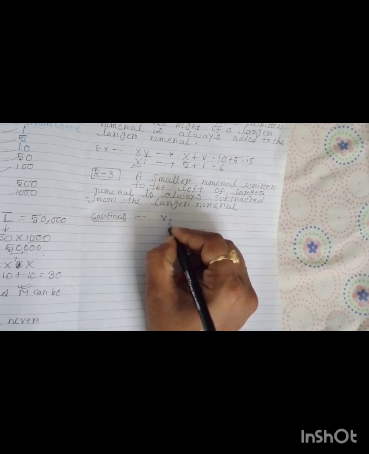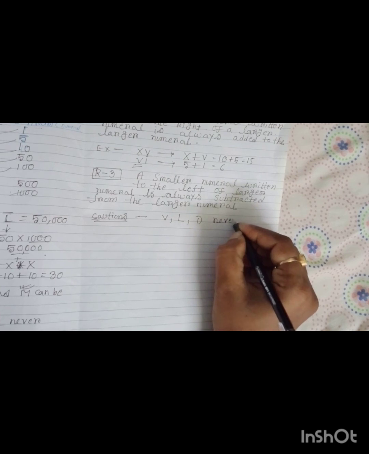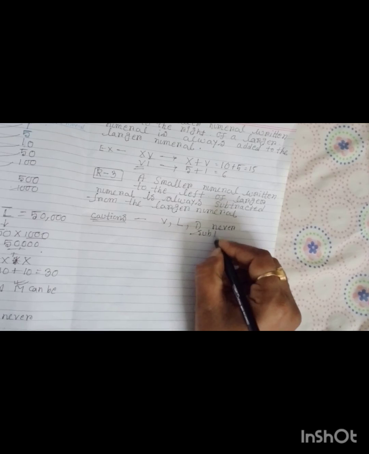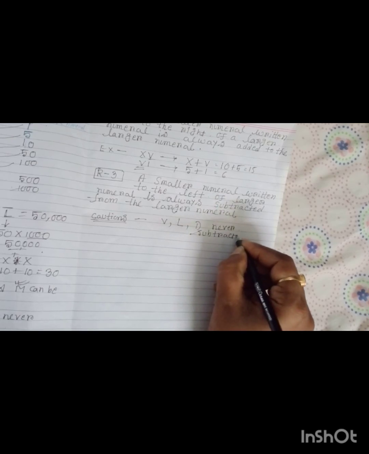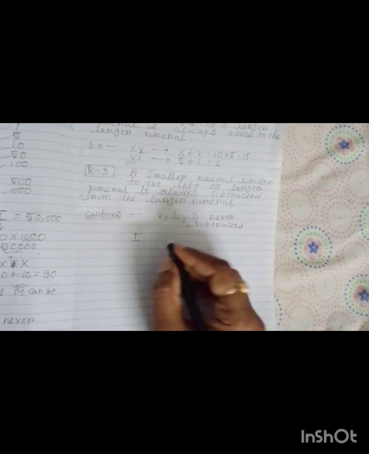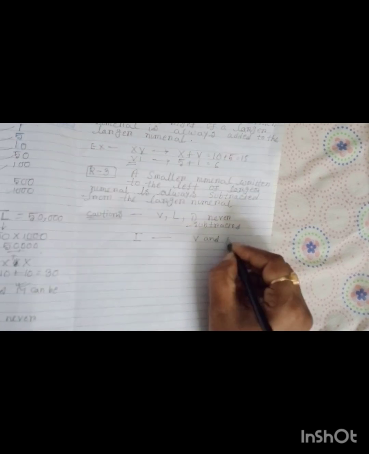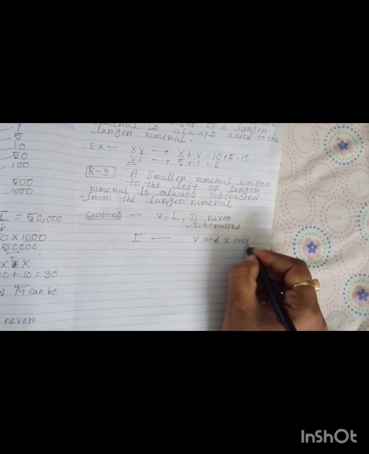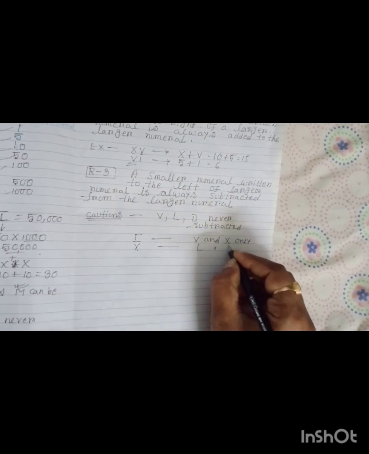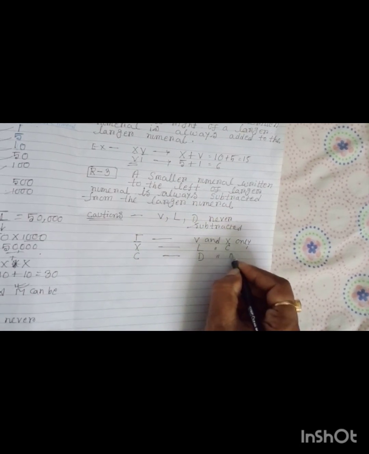V, L and D are never subtracted, and I can be subtracted from V and X only, X can be subtracted from L and C only, and C can be subtracted from D and M only.